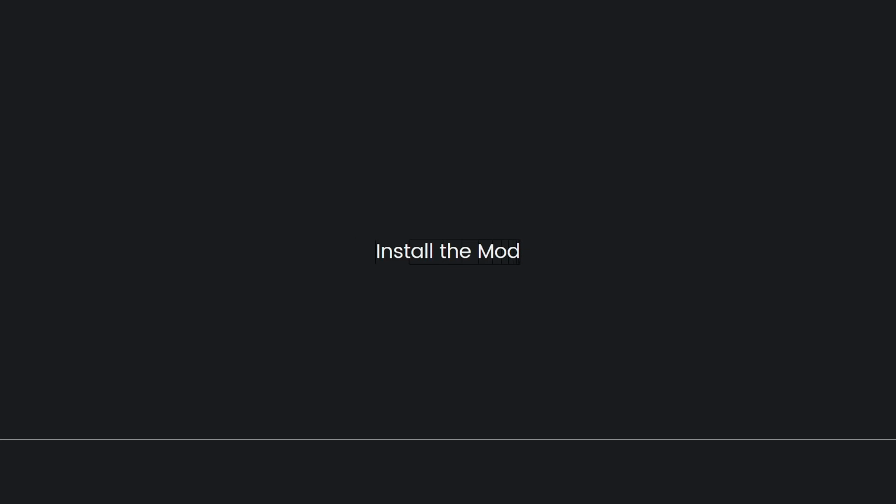Next is to install the mod. Once the mod is downloaded, locate your Minecraft installation folder on your computer. So if you're using Windows, it is usually located at local disk C, then go to users, then your username, then app data, then roaming, and Minecraft. And if you're using Mac, you can find it at library, application support, Minecraft.